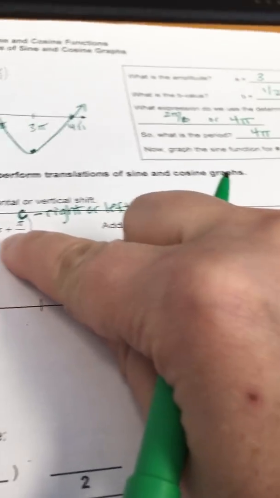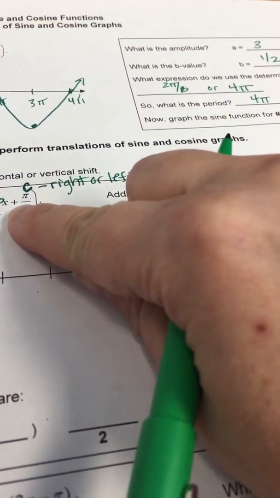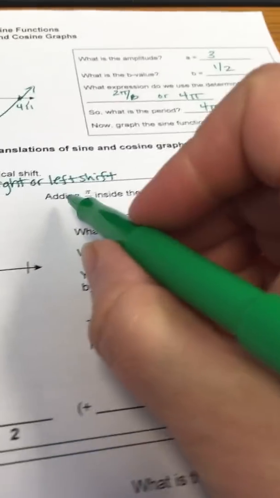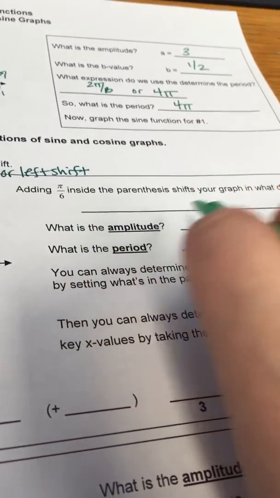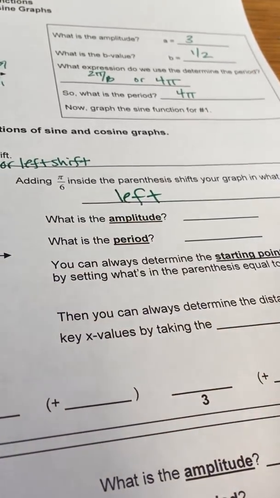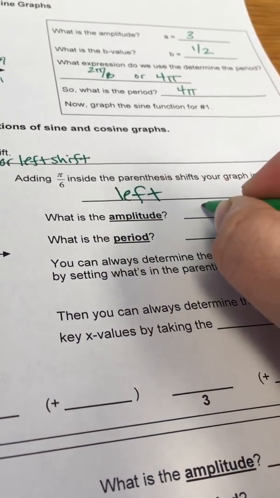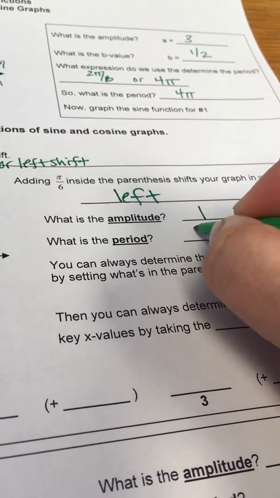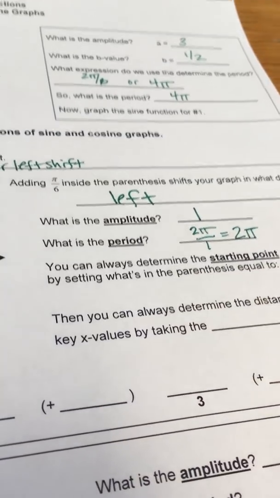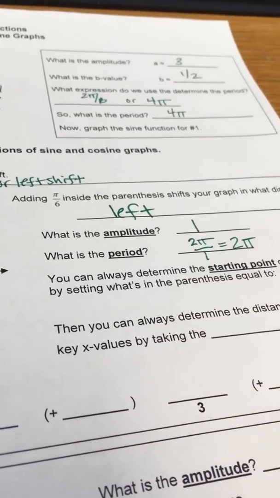When it's inside parentheses like this, it's opposite of what it looks like, because it's always x minus whatever the value is. Adding, so this actually shifts the graph left. So the amplitude still stays the same at 1. The period is 2 pi over b, so 2 pi over 1. So still, we're working on 2 pi this time. That's not going to change.